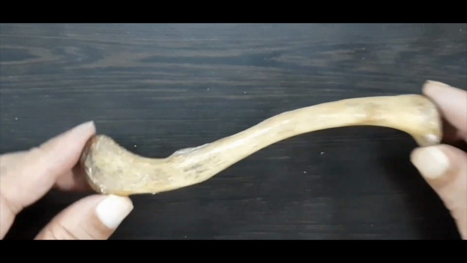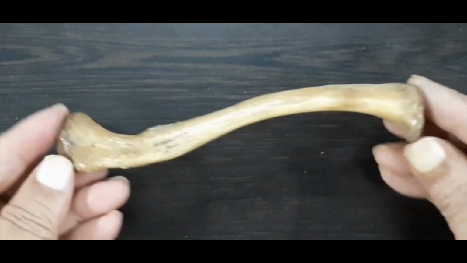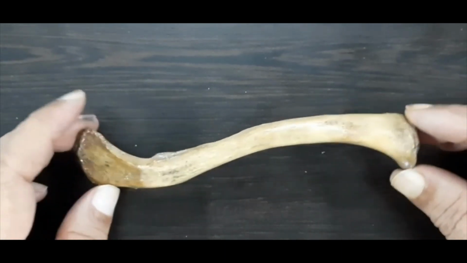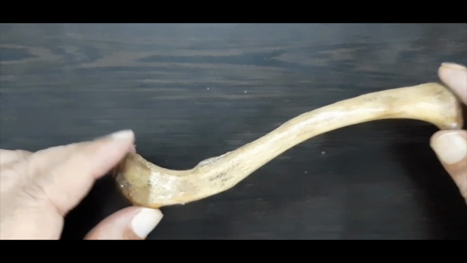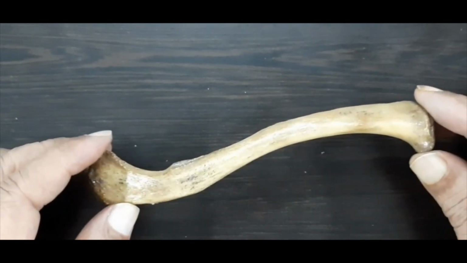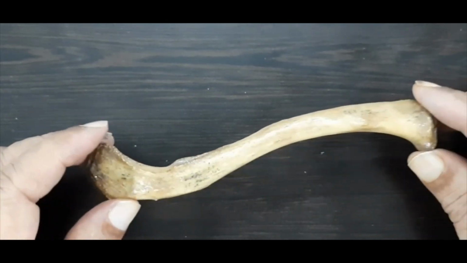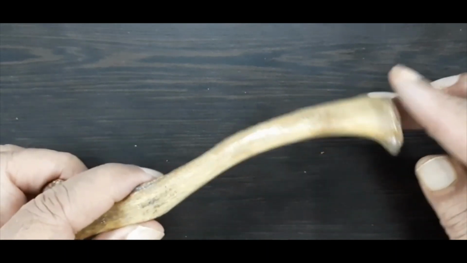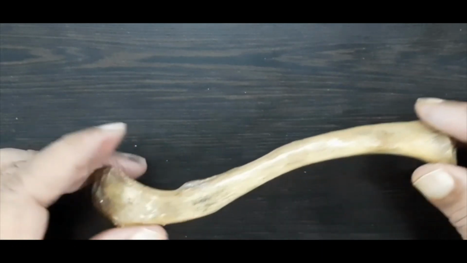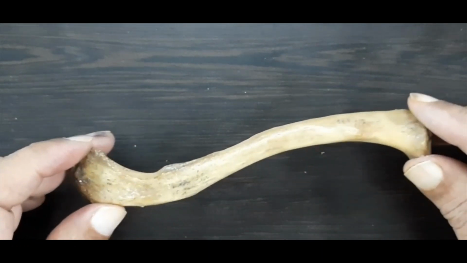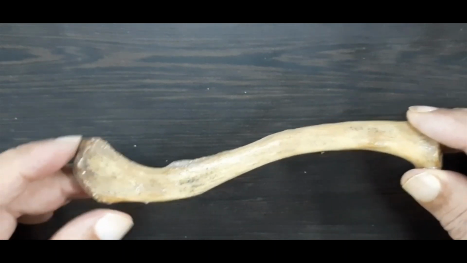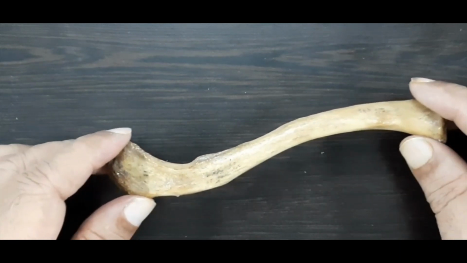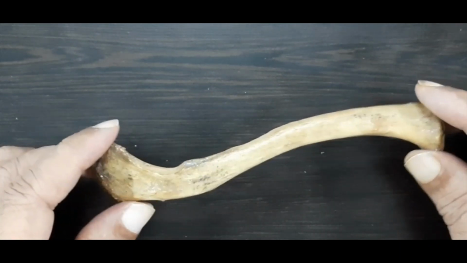This is a clavicle bone. I'm holding a clavicle bone in my hand. Clavicle is a bone of the upper limb, which forms the pectoral or shoulder girdle along with another bone called the scapula. This bone articulates on one end with the manubrium sterni towards the median plane, and on the other end it articulates with the acromion process of the scapula.